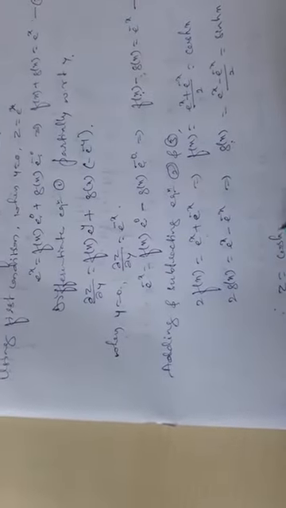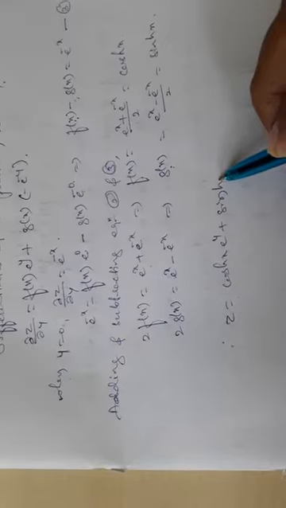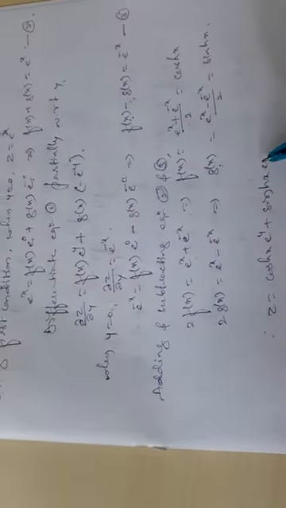Therefore z = f(x) e^y + g(x) e^(-y), that is, z = cosh x e^y + sinh x e^(-y) is the required solution.